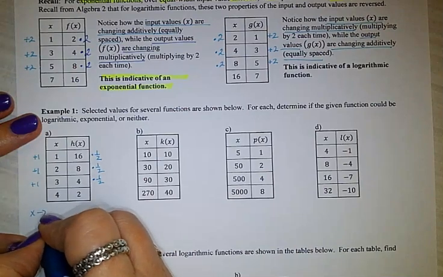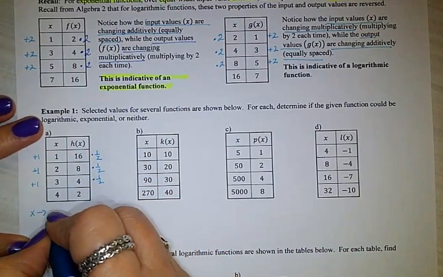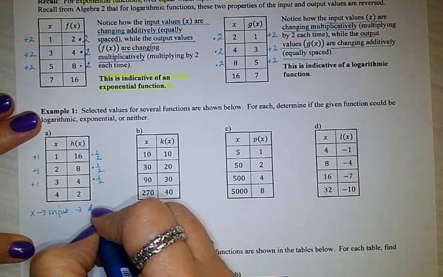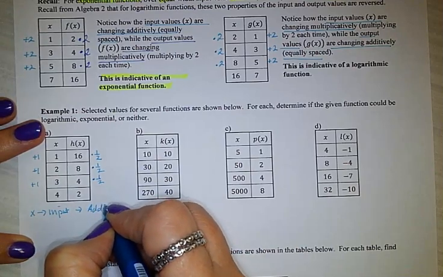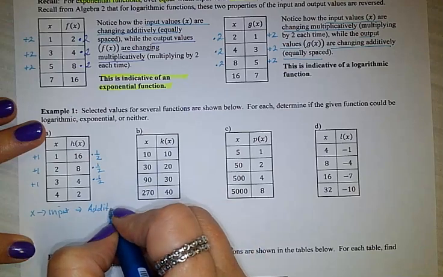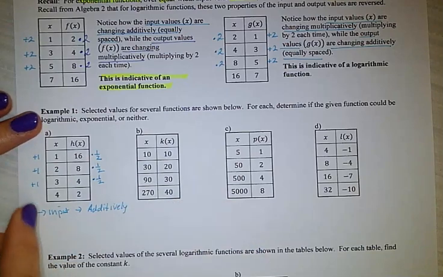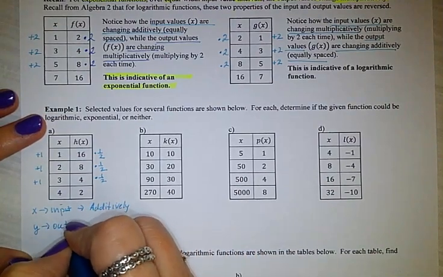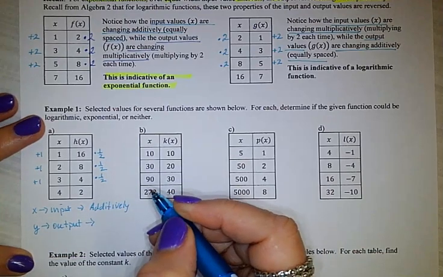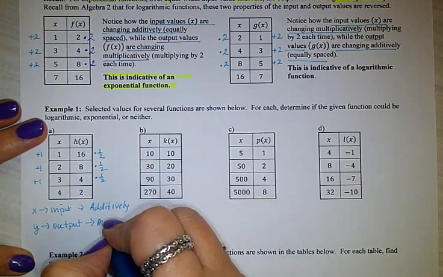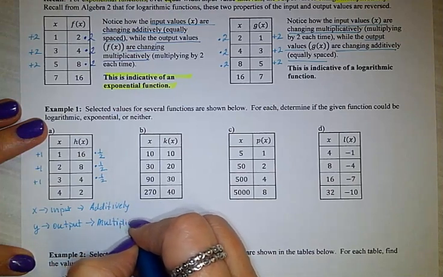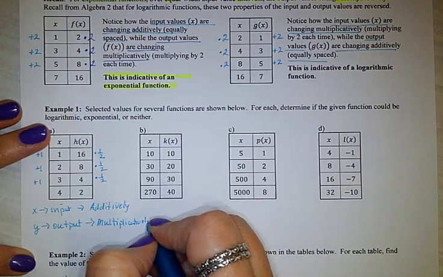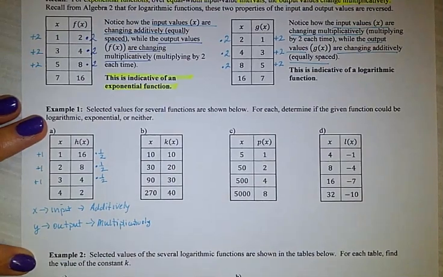So the x's, or the input, are changing additively by 1, and y, which is the output, is changing multiplicatively by 1/2.